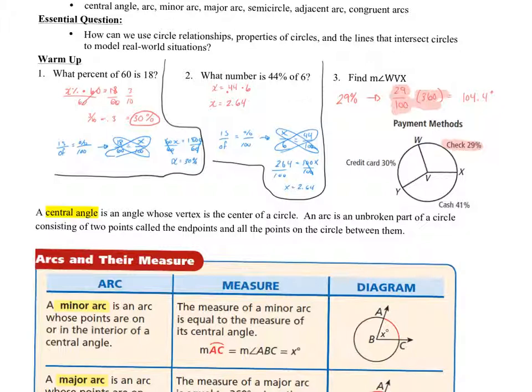So it's the percent of the circle, which is 360 degrees. And of means to multiply. So you take the percent and you multiply it by 360. That's how I got 104.4 degrees.